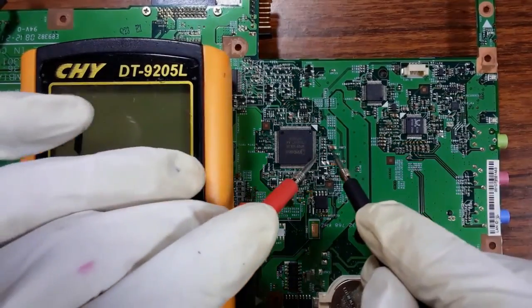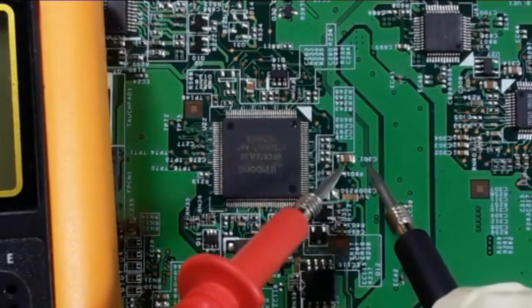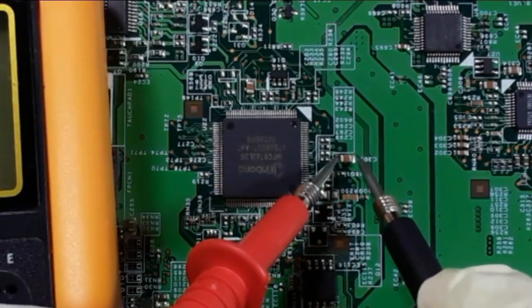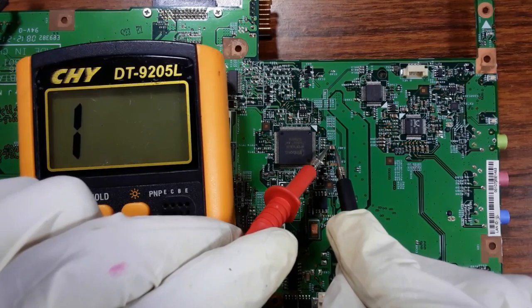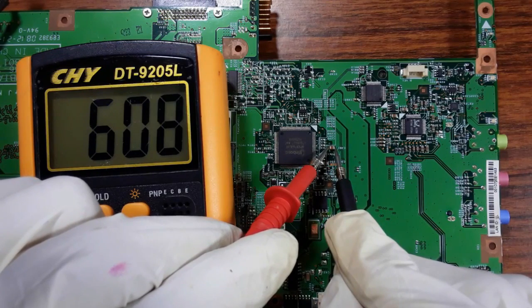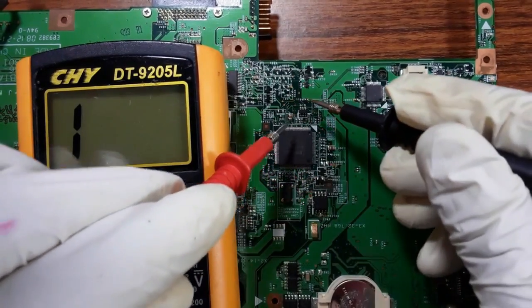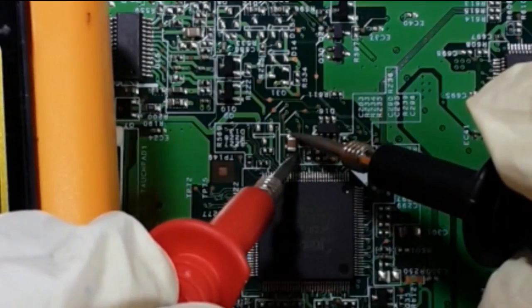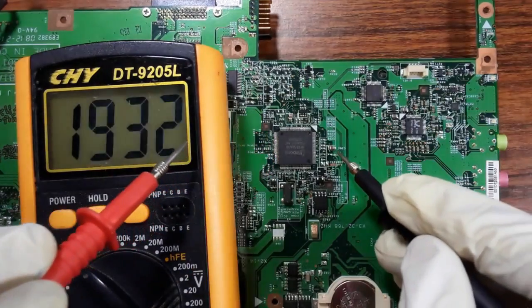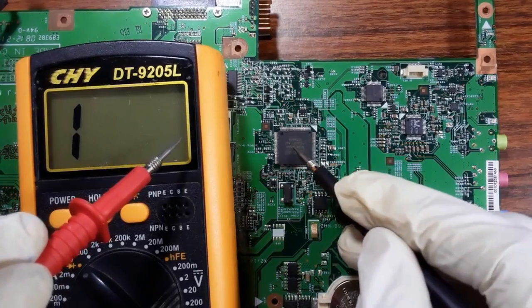So let's check this PF capacitor. We will put one probe here and the other here. As you can see, no buzzer in the multimeter. The resistance is not low. So let's check the other PF capacitor. As you can see, good. Now there is no continuity. By checking these two, it means this IC is good.